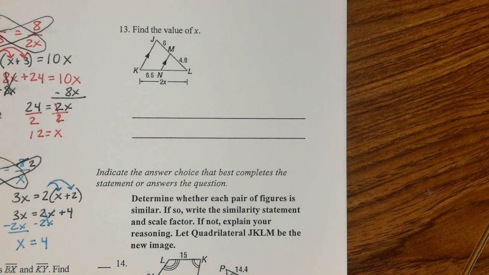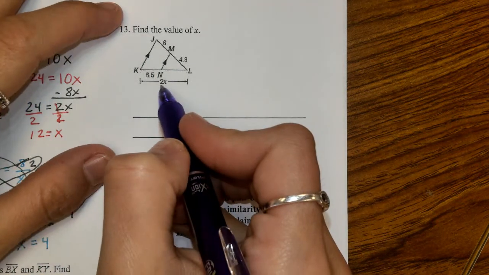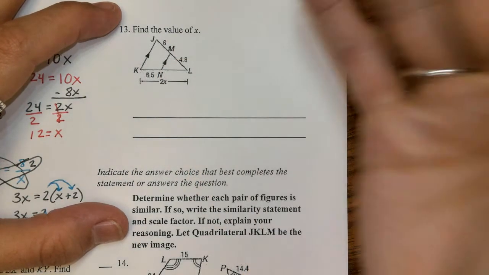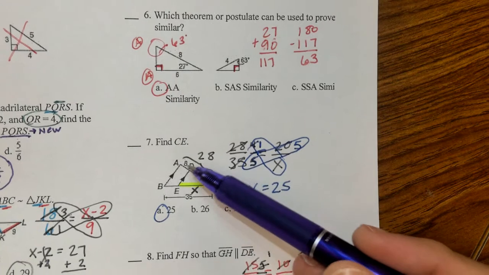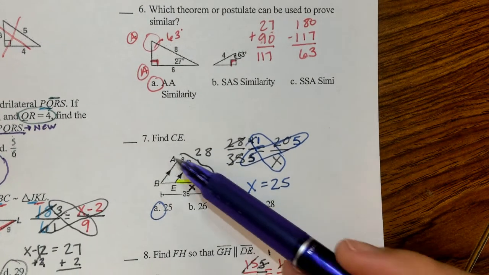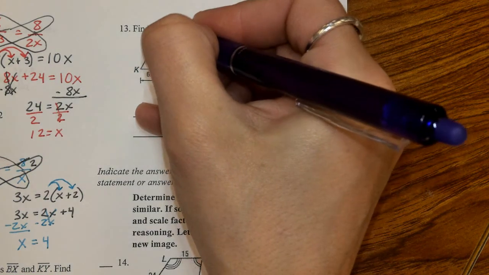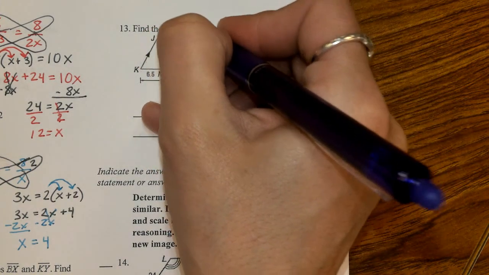All right, so now we're going to find the value of x on this one. And here we have this 2x over here. So we're going to have to use this long length. What that means is, just like the other problem we had on the first page, which number was that? Number 7 right here, we're going to need to add these to get our full length of that side. Okay? So here, if we add 4.8 plus 6, we're going to wind up with 10.8.